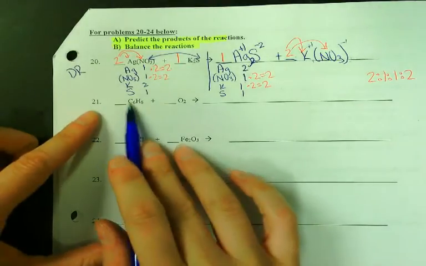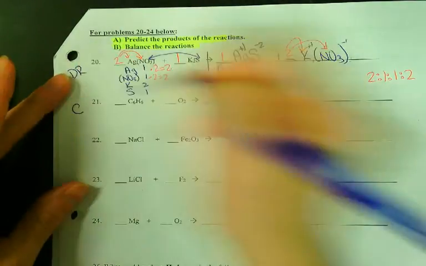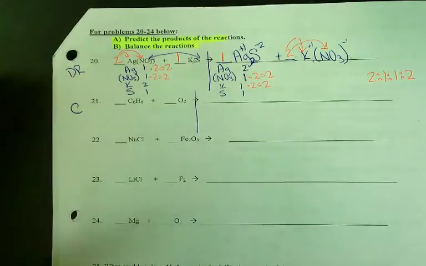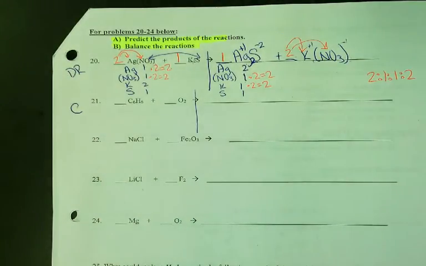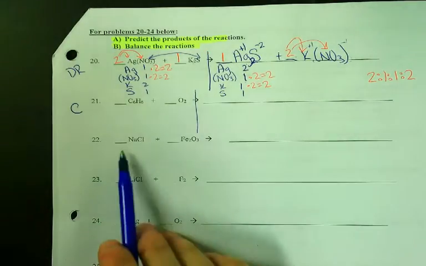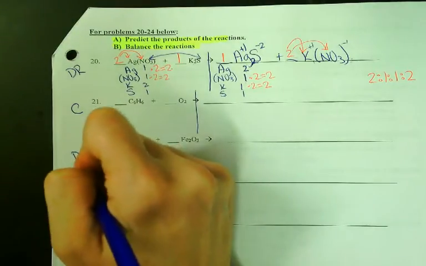We've got a combustion reaction here, CxHy + O2. So you're going to balance that. Predicting products for combustion should be really easy. We already did this on the other side. The products are always carbon dioxide and water. Okay. This is another double replacement reaction.